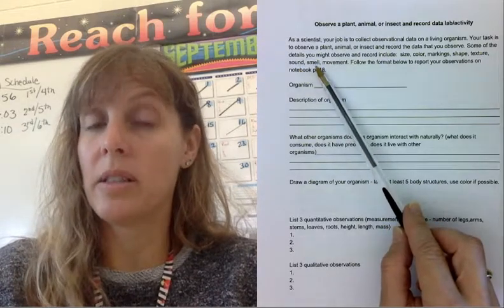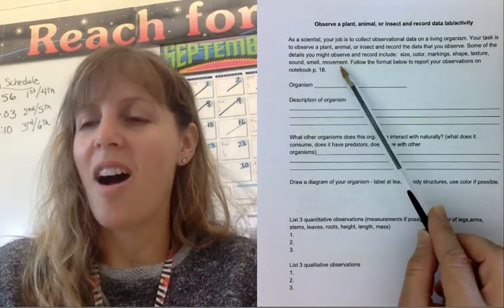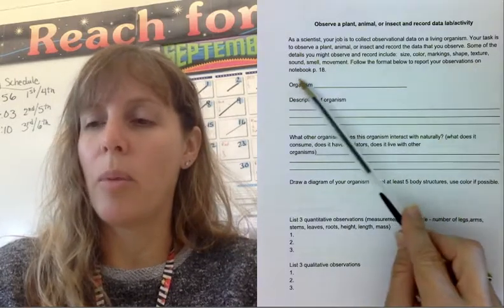Again, as a scientist, your job is to collect observational data on a living organism. Your task is to observe a plant, animal, or insect and record the data that you observe. So we're making observations again. Some of the details you might observe and record means write it down, include the size, color, markings, shape, texture, sound, does your organism make a sound? Smell, does it have a sense of smell or does it smell funny? How does it move? Movement. Follow the format below to report your observations on notebook page 18.